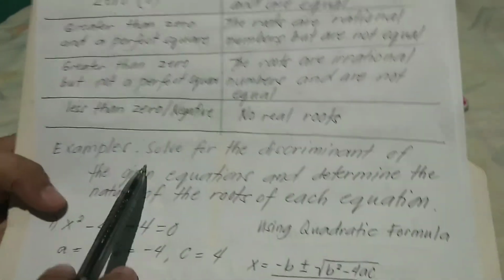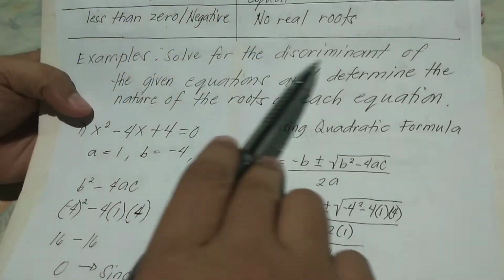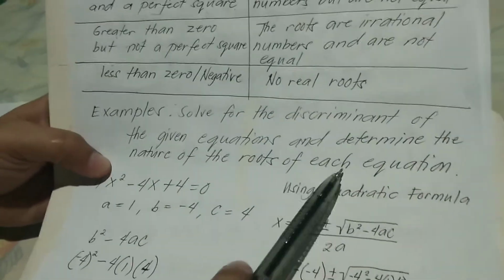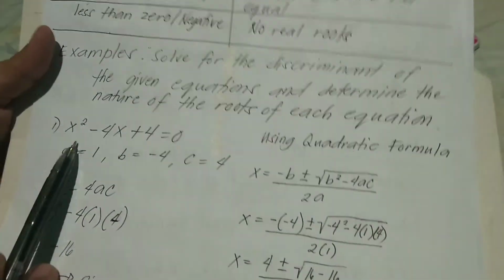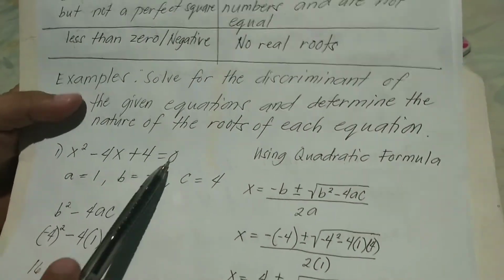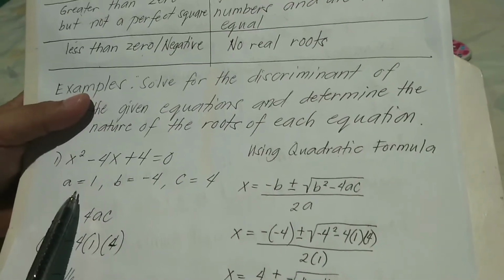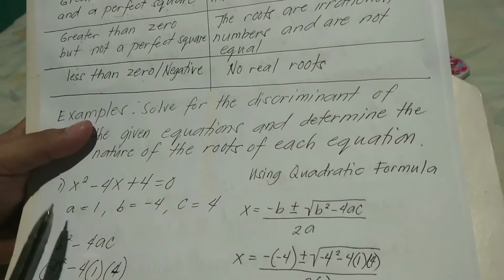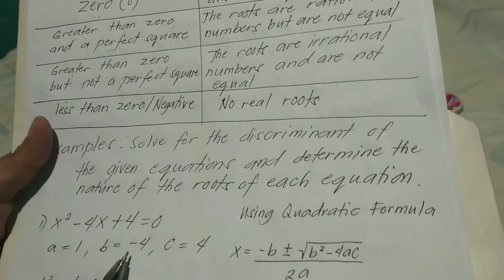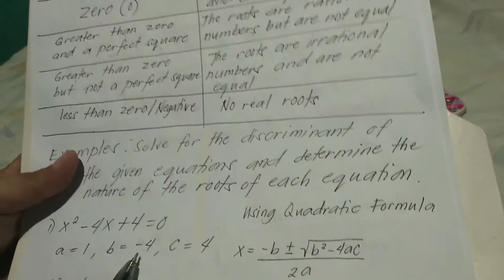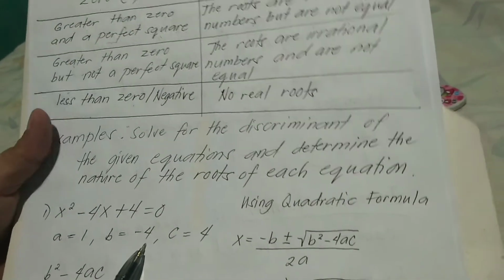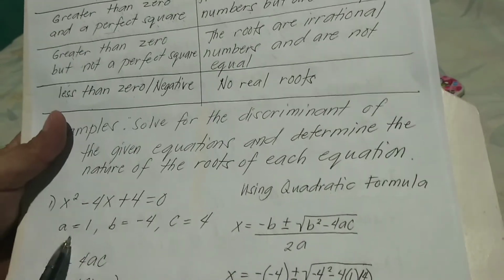So, let's have examples. Solve for the discriminant of the given equation and determine the nature of the roots of each equation. So, example number 1, x squared minus 4x plus 4 is equal to 0. So, first, you have to identify the values of A, B, and C. Naging lesson na po natin to. First lesson natin, at na-apply din natin to sa solving quadratic equation by using quadratic formula. I-identify natin yung value ng A, B, and C.